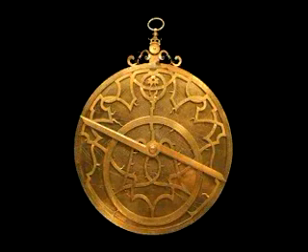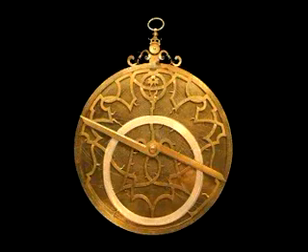Bhumandala can be compared with an astronomical instrument called an astrolabe, which was popular in the Middle Ages. On the astrolabe, the off-centered circle represents the orbit of the Sun, the ecliptic.